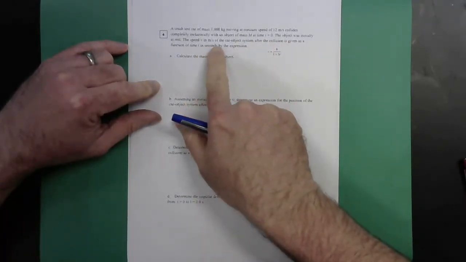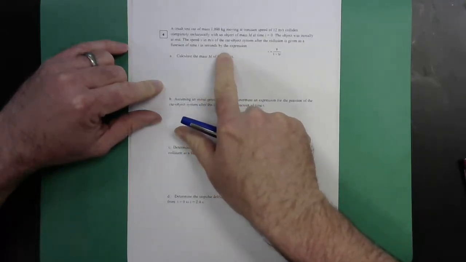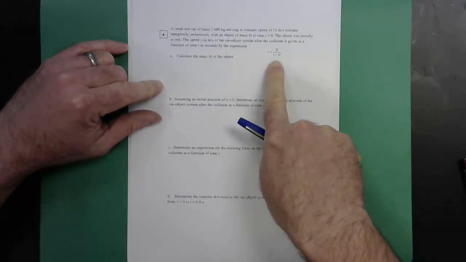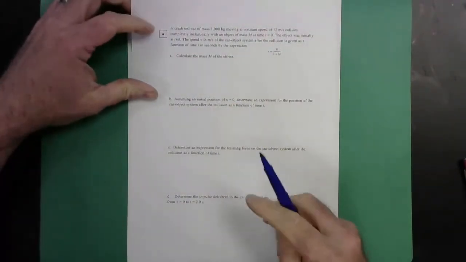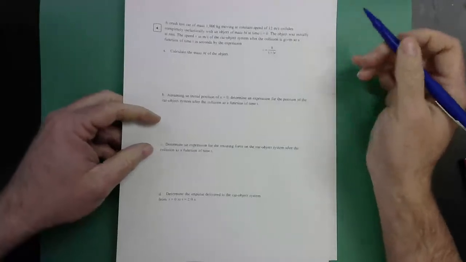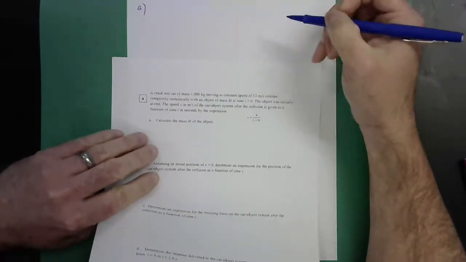Speed v in meters per second of the car object system after the collision is given as a function of time t in seconds by the expression v is 8 over the quantity 1 plus 5t. Calculate the mass of the object. So you're like, okay, we can do this. Okay, so just real quick here, this is part A of our 2002 problem. So here we go.